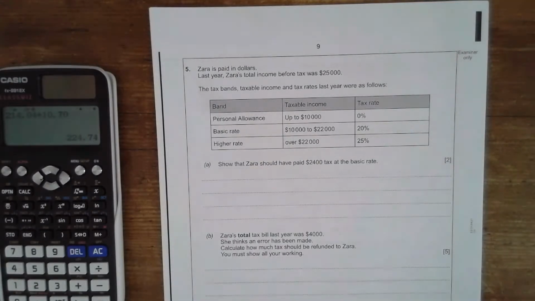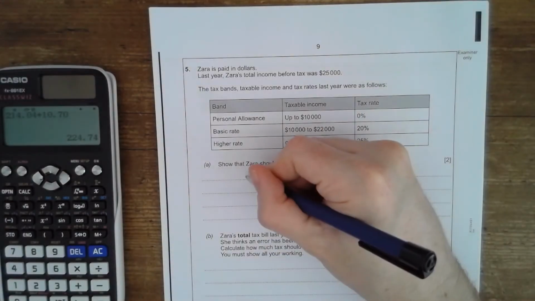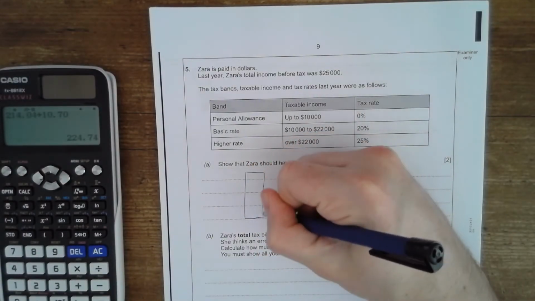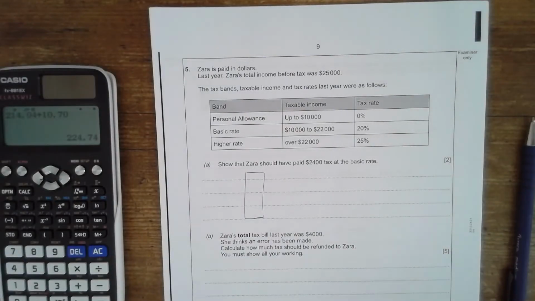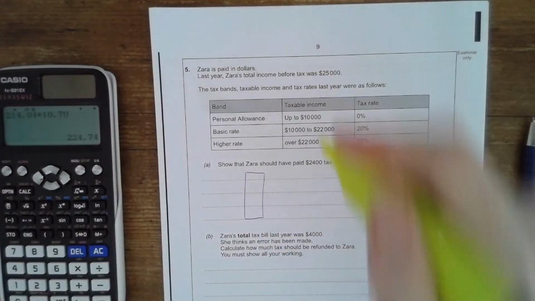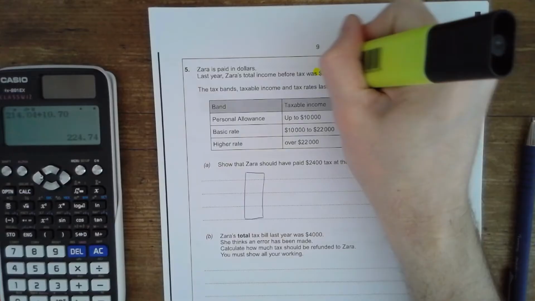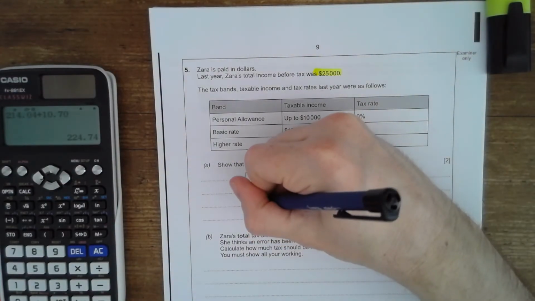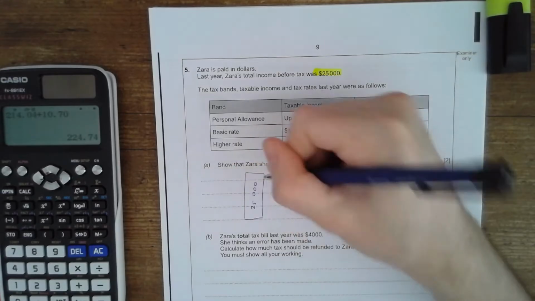Okay, now this question here on tax, generally people hate these questions. The best way that I can describe this is I always think of the money that she earns as a big block like this. We're told in the question that she earns before tax $25,000, so I'm going to put in 25,000 here as her money.